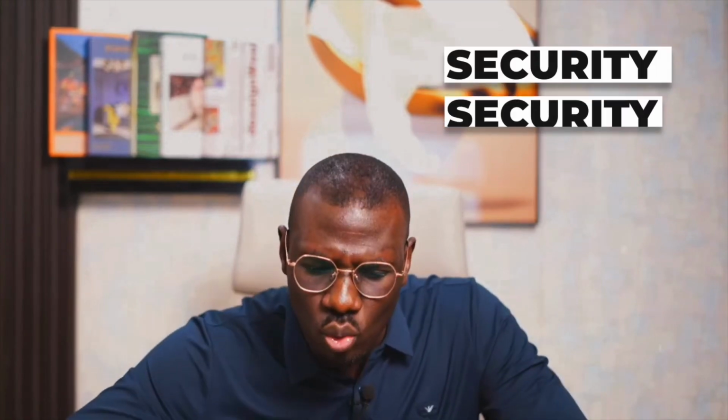Security is also one important thing. If a place is not secure, if a place is not habitable, of course people will not want to live in such areas. So it is important to put in security as a very important concern when you're analyzing what the factors are that affect real estate investment.